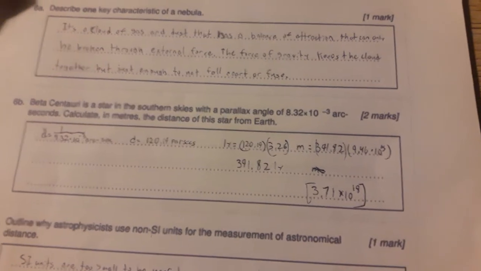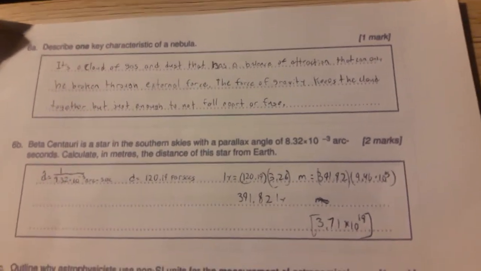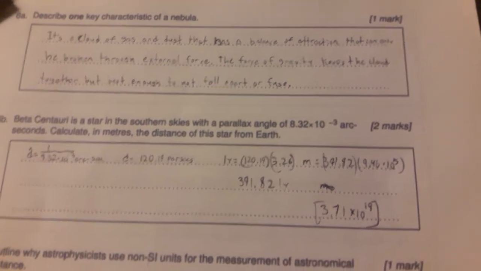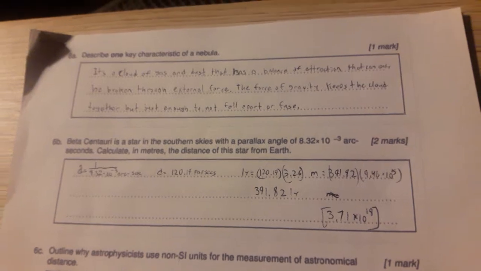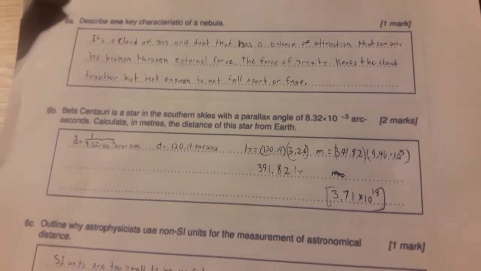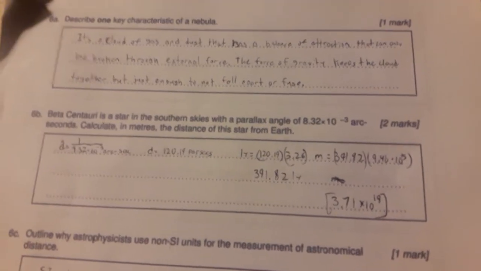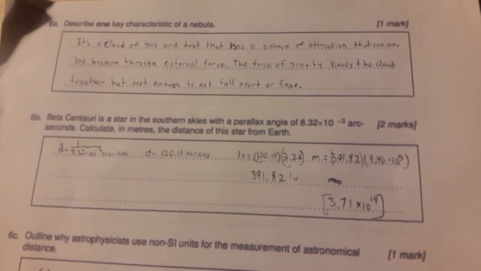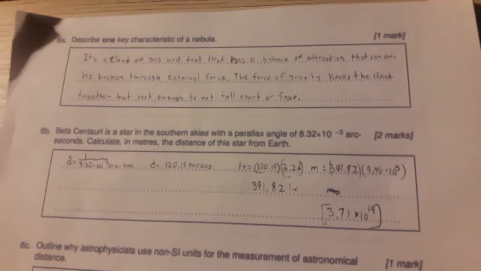I'm terrible at this, but oh well. Due to gravity, things come together and grow bigger and bigger, and as things grow bigger, they have more gravity. That's what a nebula is. All this gas and dust clumps together and keeps growing until it is able to commence nuclear fusion, which is what defines a star.